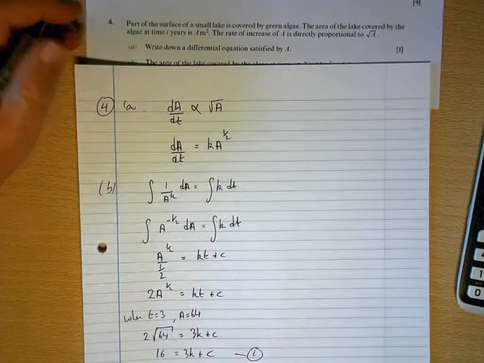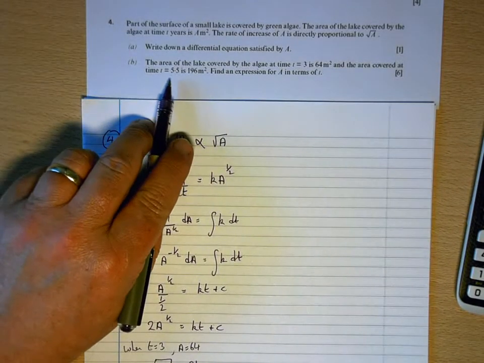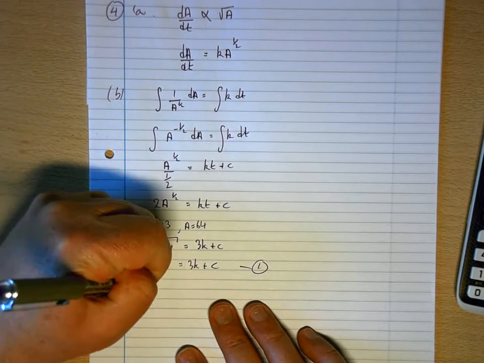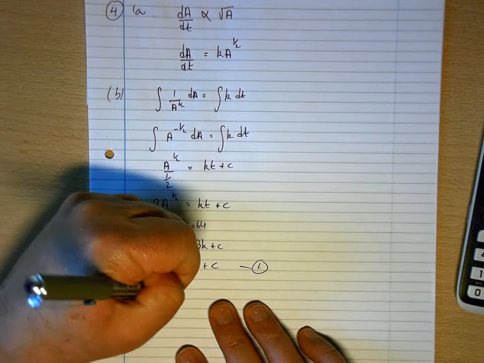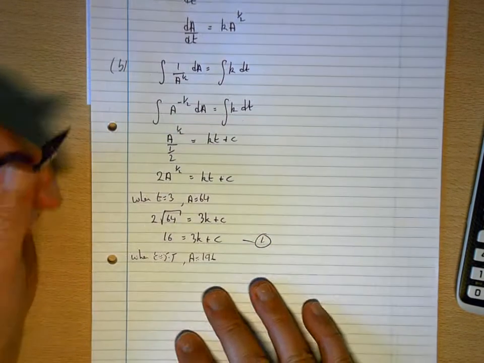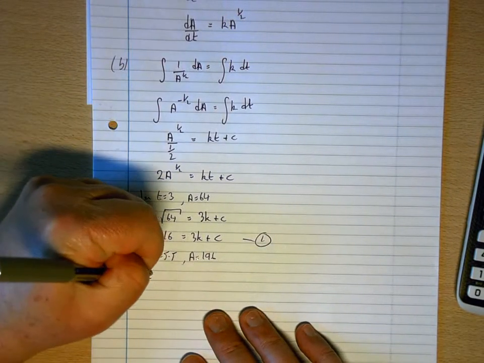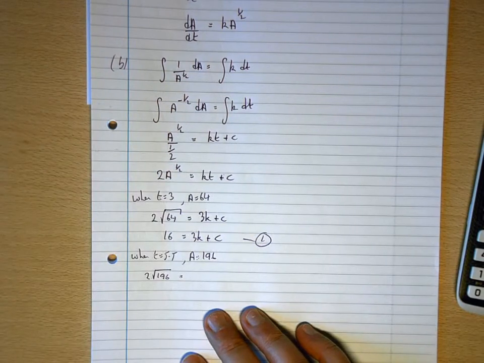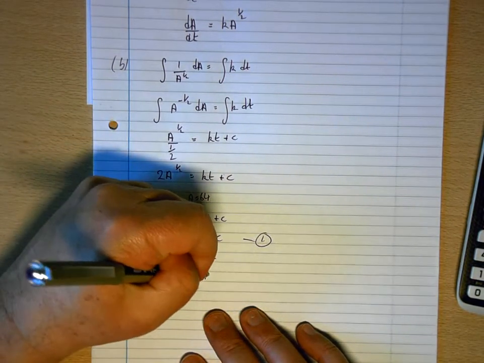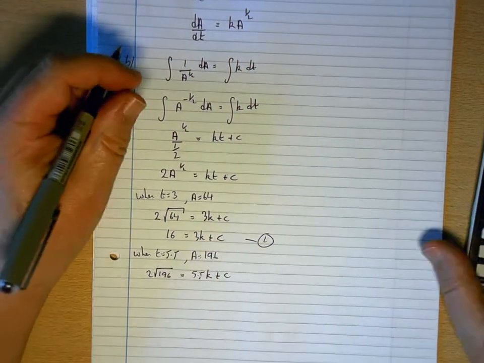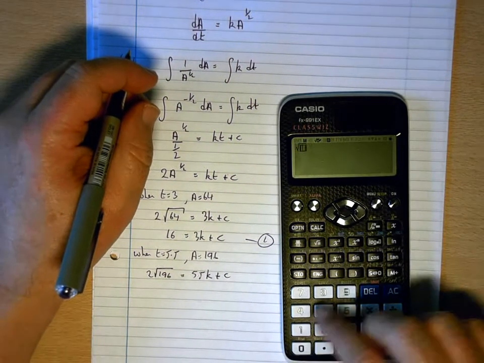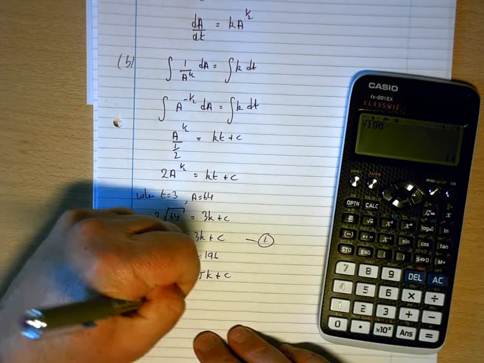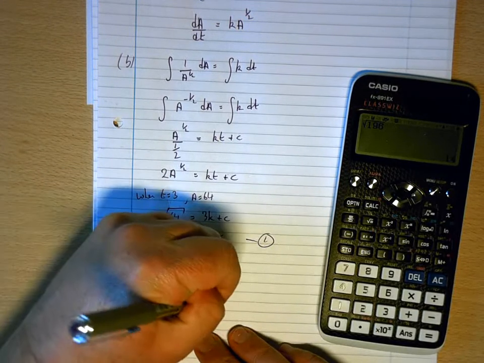I need to go back to my question, and I know that when t is 5.5, A is 196. So this time I've got 2 root 196 equals 5.5k plus c. The square root of 196 is 14. So I've got 28 equals 5.5k plus c.